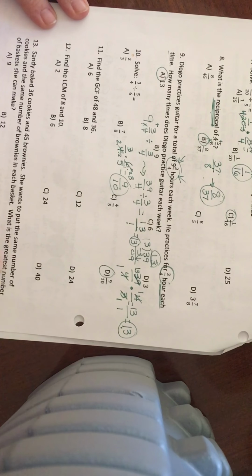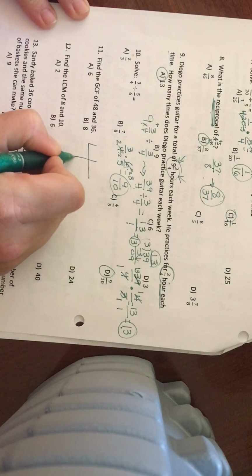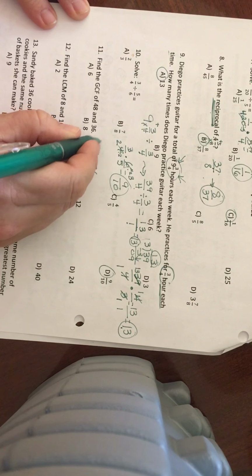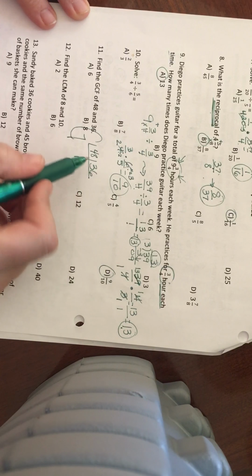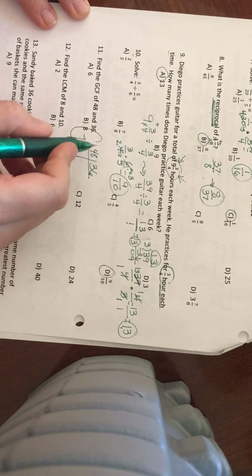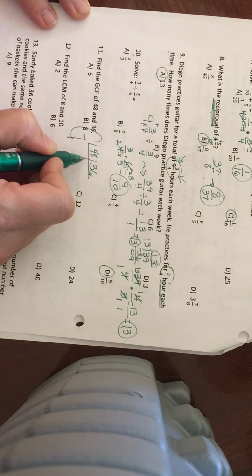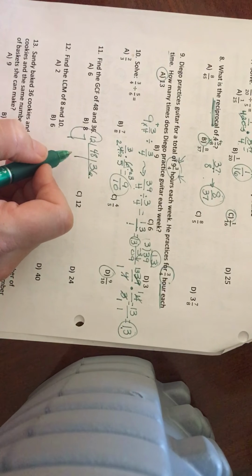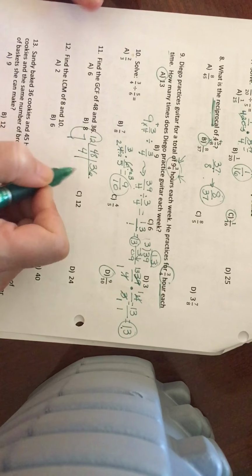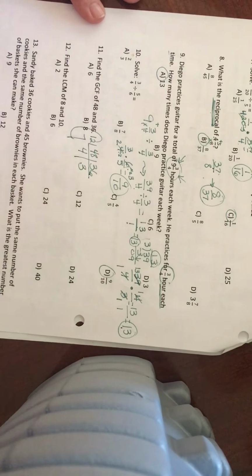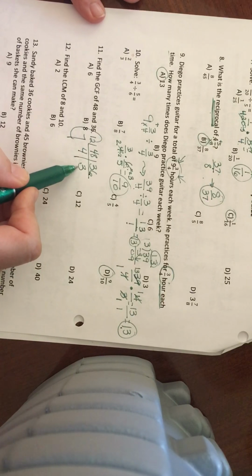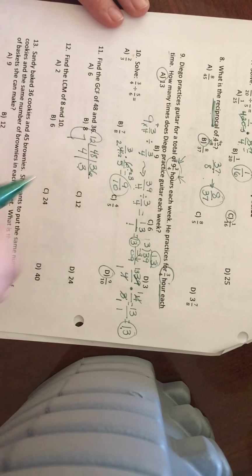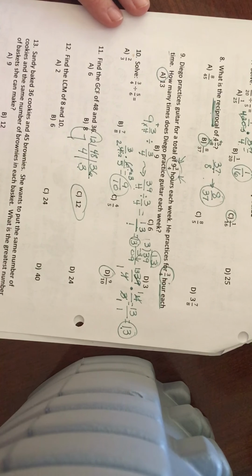Finding the GCF of 48 and 36. Let's do the ladder method on this one. We love a good old ladder method. Remember, GCF is going to be on the left. So we have 48 and 36. I know a little bit about my times tables, and I know that 12 will go into both of those. So 48 divided by 12, 4. 36 divided by 12, 3. I can't go any further. I have a prime number here, and neither number will be divided by anything other than 1. So my GCF is 12. There is my final answer, 12.